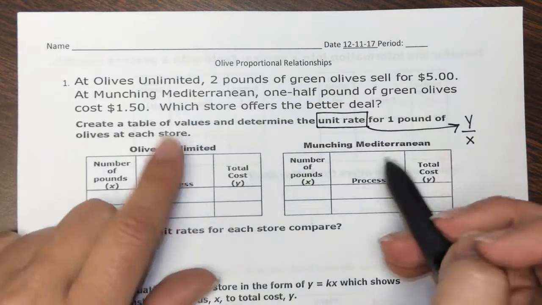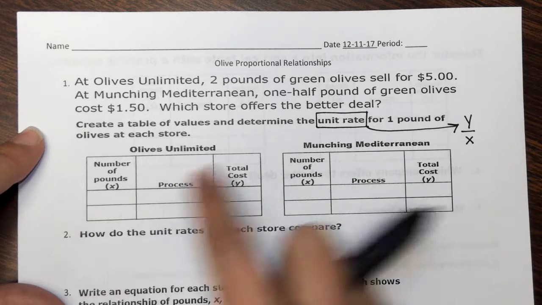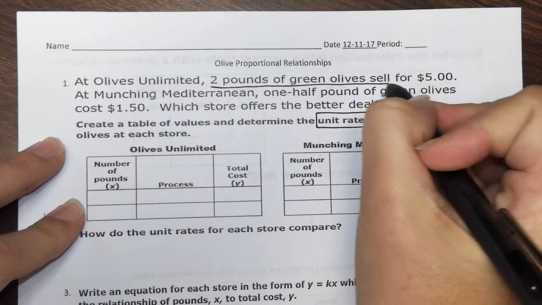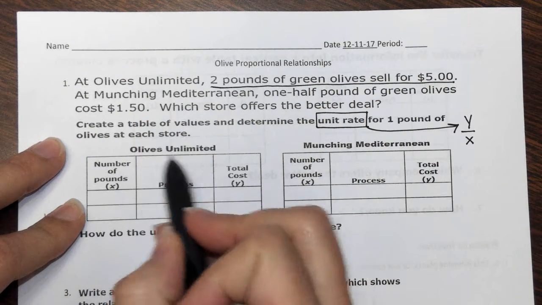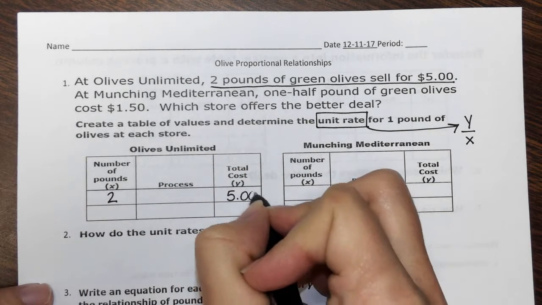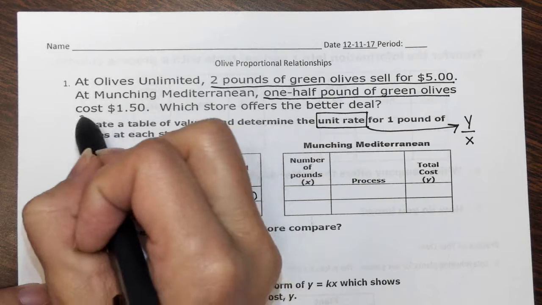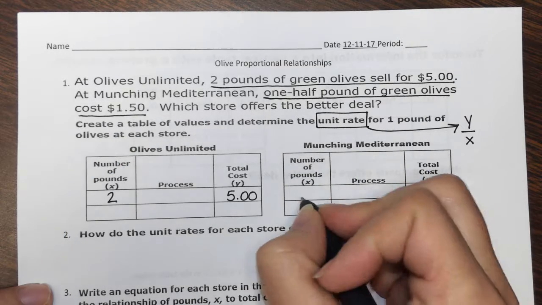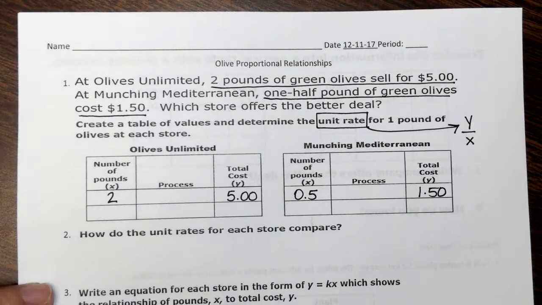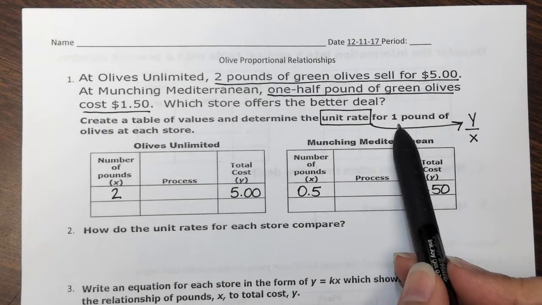Alrighty. Next thing I'm looking at are 2 tables. They give us each of the different stores, the number of pounds, total cost. All we have to do is plug in the information. So we know that 2 pounds of green olives sells for $5 at Olives Unlimited. So here at Olives Unlimited, I'm going to say number of pounds, 2. Total cost, $5. At Munching Mediterranean, 1/2 pound of green olives costs $1.50. So number of pounds, 1/2. Total cost, $1.50.